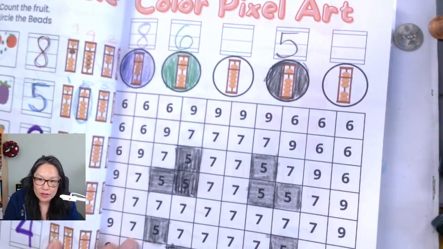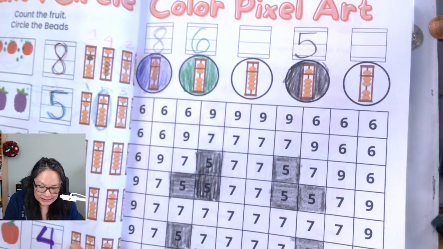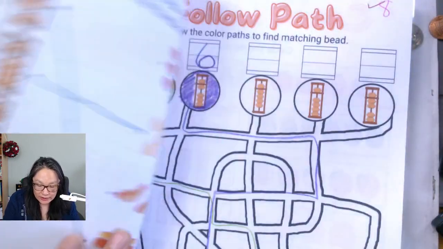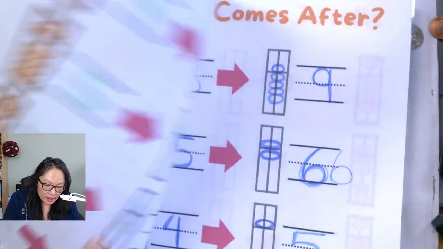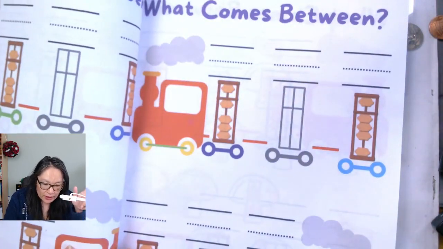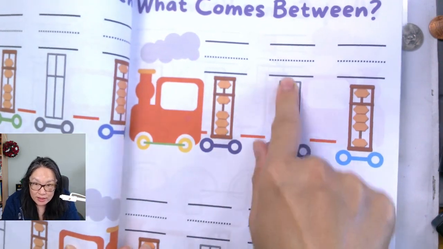And then there's pixel art. This is just bead and number recognition. And then there's more activities. And then after the activities, it goes to counting forward, and then we are counting backwards, and then we come to, what's between the number, what's the number in between?